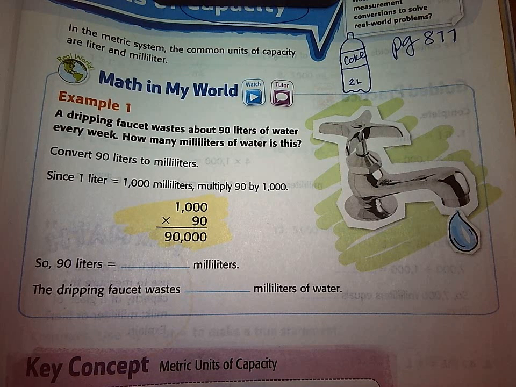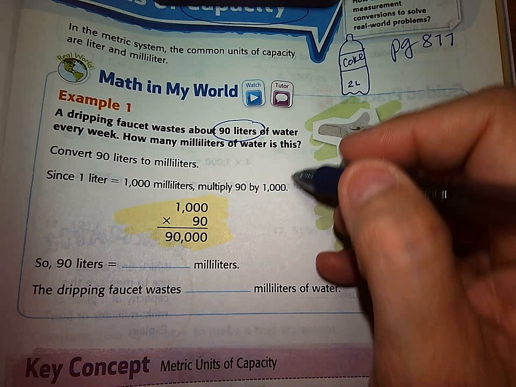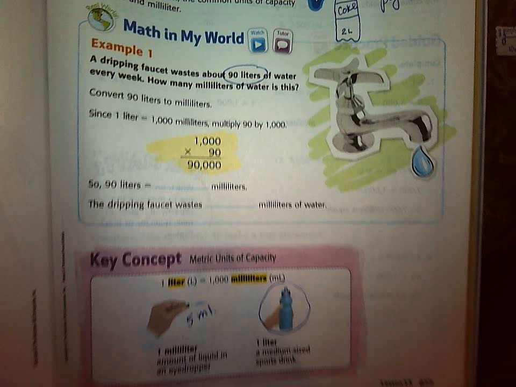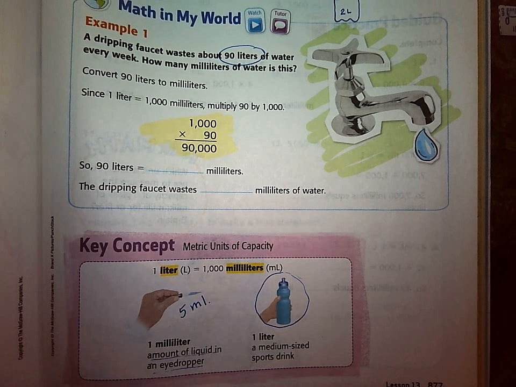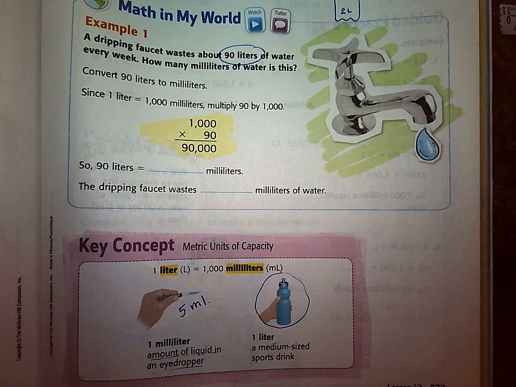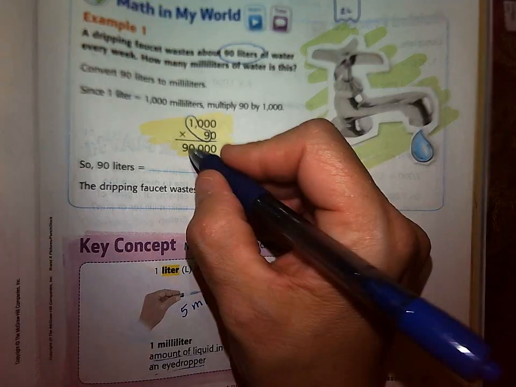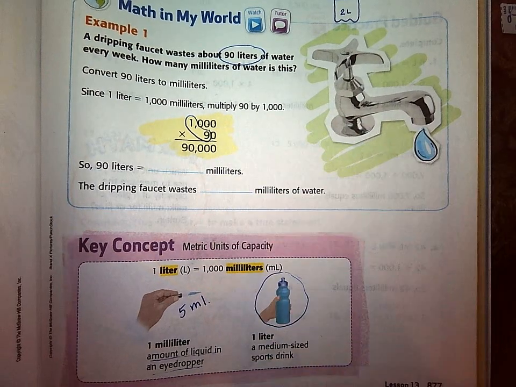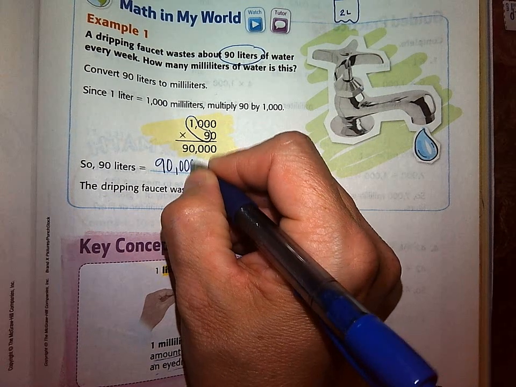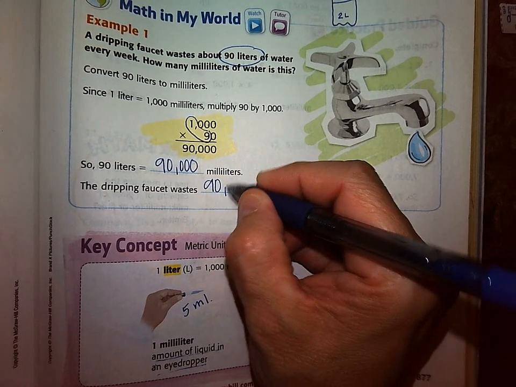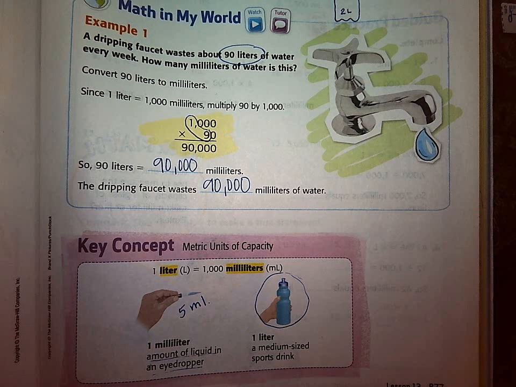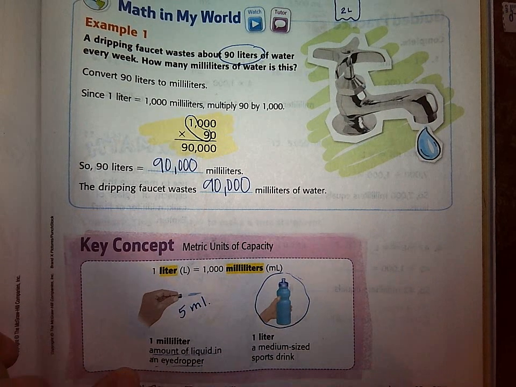Okay, let's look at this. Example 1: a dripping water faucet wastes about 90 liters, about 90 water bottles' worth, every week. How many milliliters of water is this? So we convert 90 liters to milliliters. 1 liter is 1,000 milliliters, so we multiply 90 times 1,000. Remember, you can just do 9 times 1 and add 1, 2, 3, 4 zeros. So 90 liters is 90,000 milliliters. The dripping faucet wastes 90,000 milliliters of water.